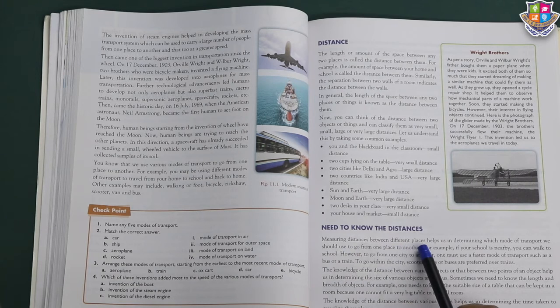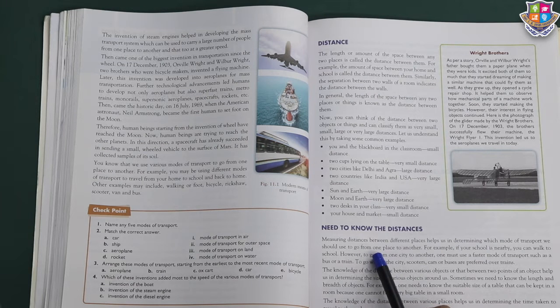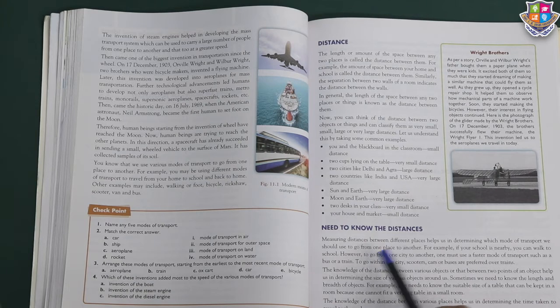Measuring distances between two different places helps us to determine which mode of transport we should use to go. Now, if you want to go to America, can you walk? Can you take a bus? No. You have to take an aeroplane. And going to the school, you can go by auto rickshaw, you can go by a bike, you can use a bus, but not by walking. Yes, but going to a nearby market, you can walk, of course. So, distance is required to be known for a particular place. For example, if your school is nearby, you can walk. So we have already discussed it, right?